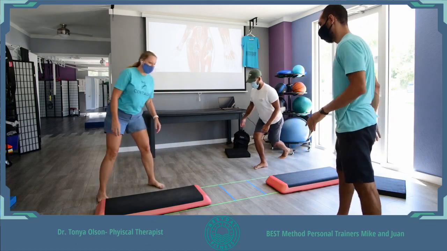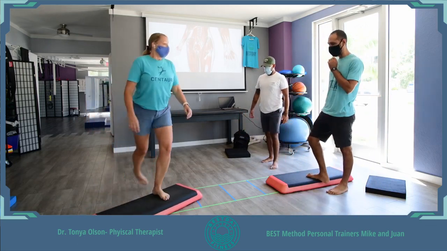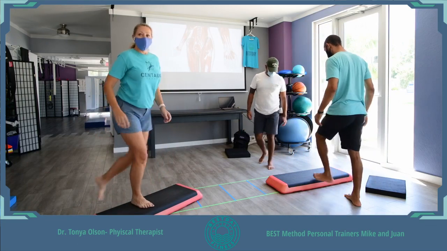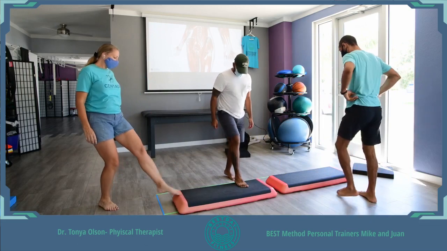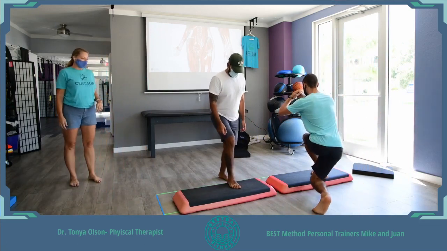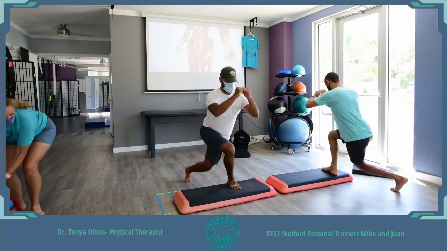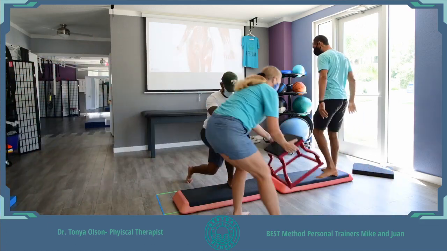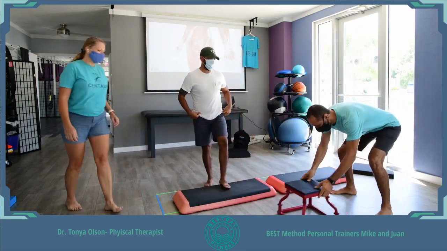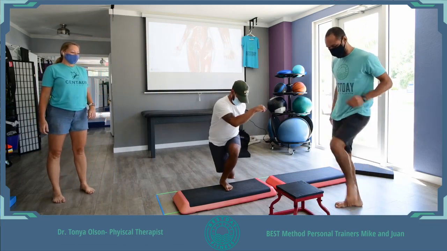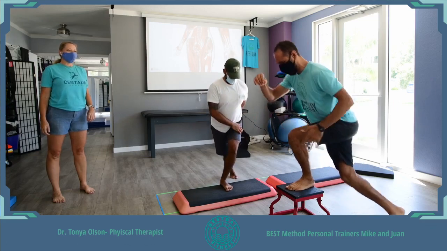All right, climb on one of these. So this is how you progress a curtsy squat. You add some height to it. Come on there. Come on down, there you go. Here you go, Mike. Come on, do your curtsy squat there. Yeah, Mike, you got one leg. Oh, now that's a squat we're doing.